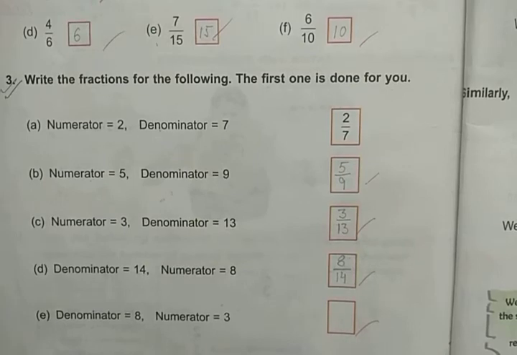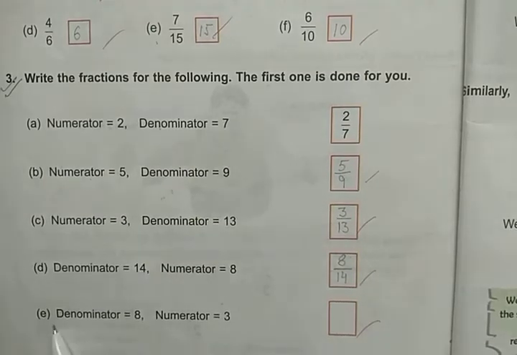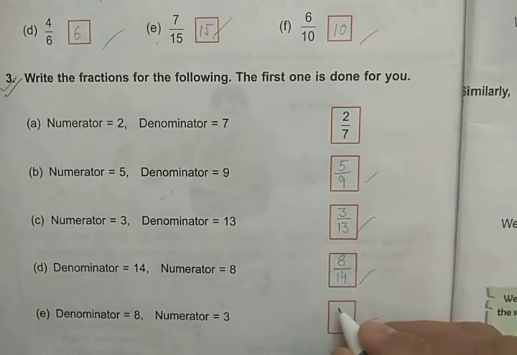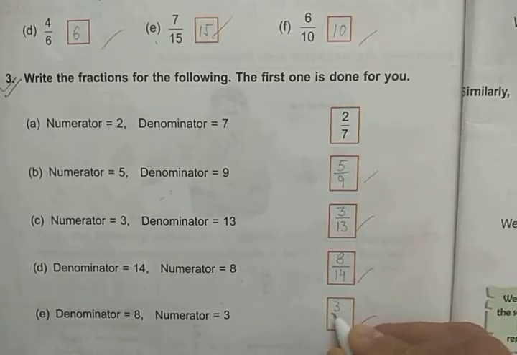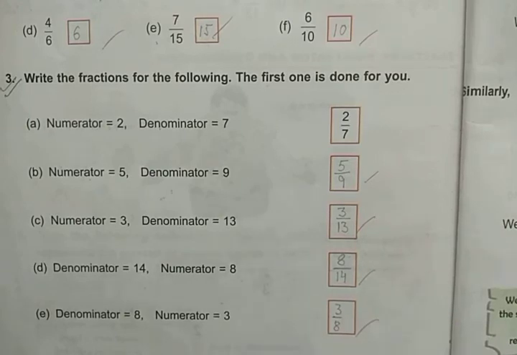Similarly in E part also, here the denominator is 8. Denominator is 8. So that means we have to write 8 at the bottom. And numerator is 3. So what is the fraction? Fraction is 3 upon 8, right?